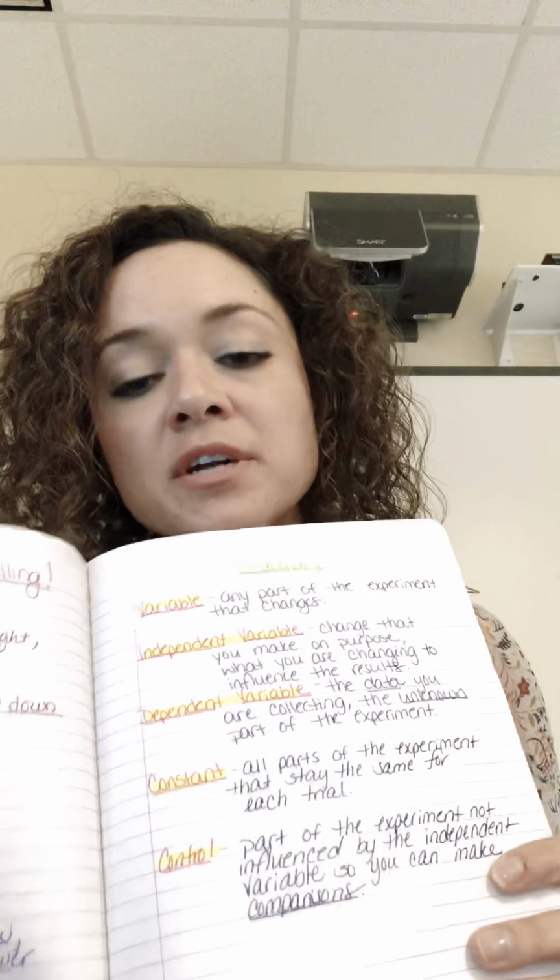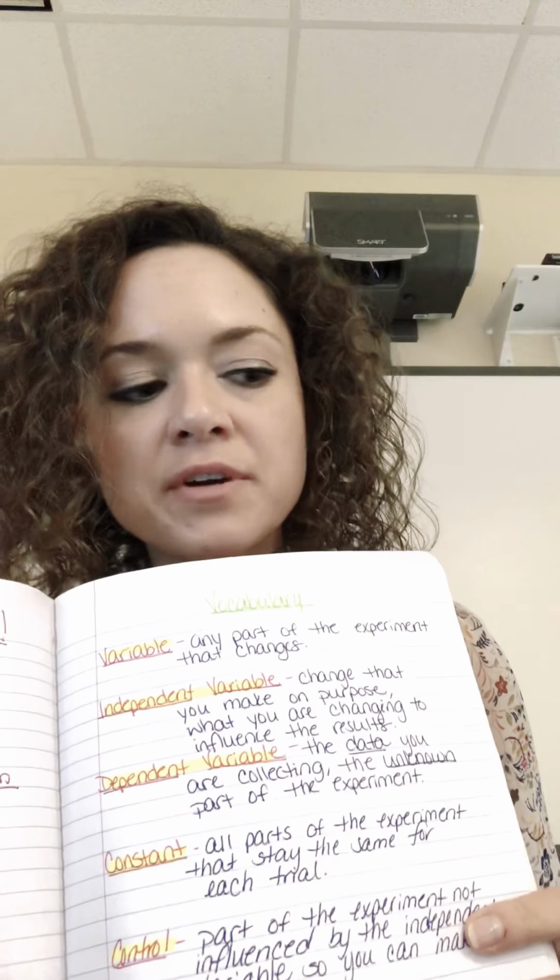Okay, the next thing that you guys are going to do is write down a bunch of vocabulary words. There's highlighters on your desk that you can use to highlight your vocab words, but make sure that they're in your journal. Okay, we're going to use these words throughout the entire marking period, so you want to make sure that they're in there.